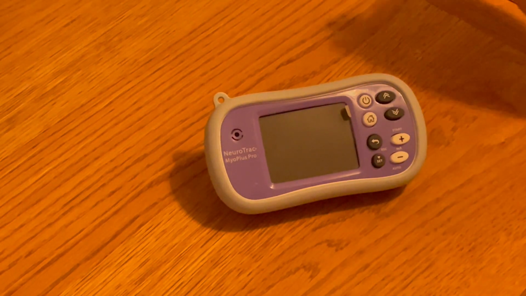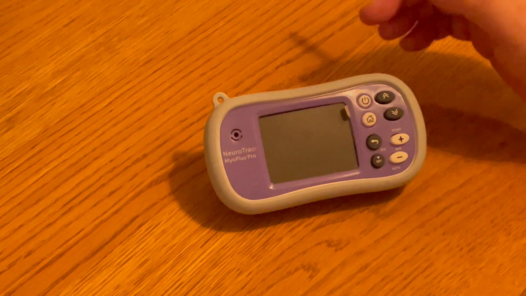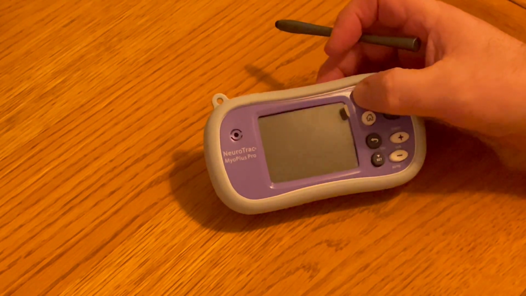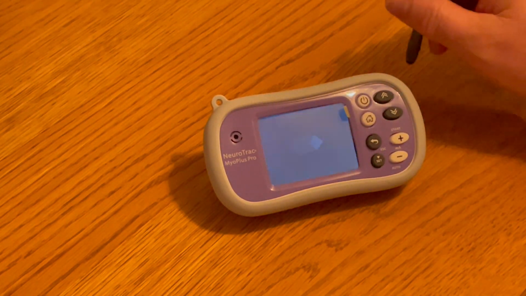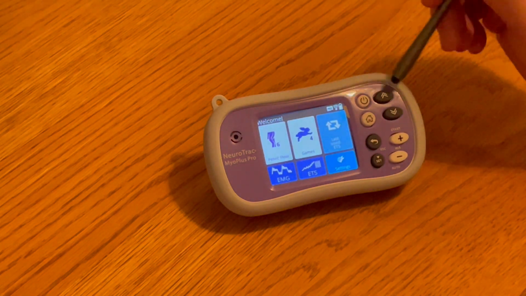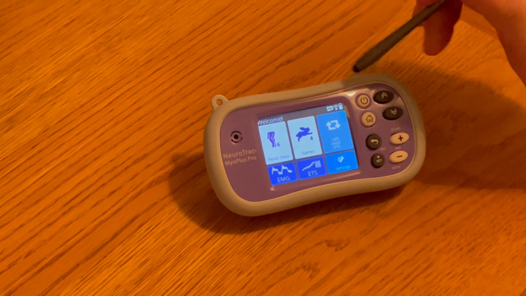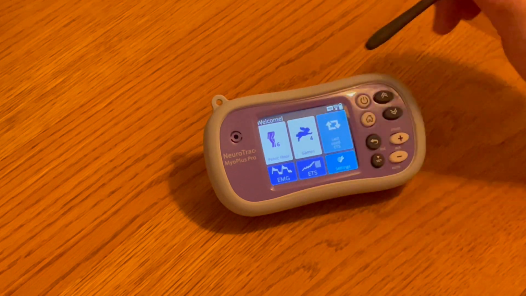So what we have today is the NeuroTrack Myoplus Pro. We want to demonstrate the simple operation of this device. So we're going to turn it on and we can see the welcome screen and some other settings within that welcome screen.